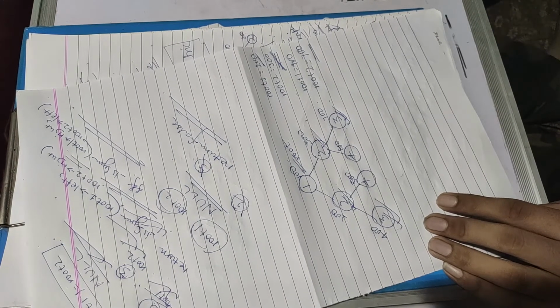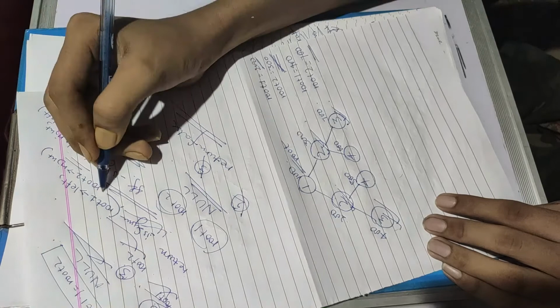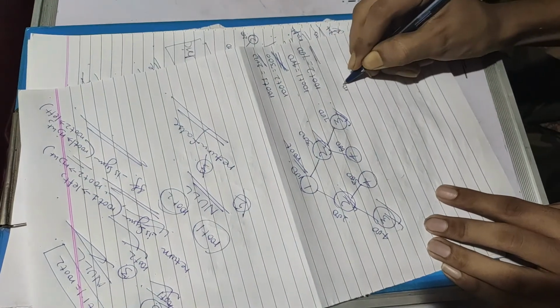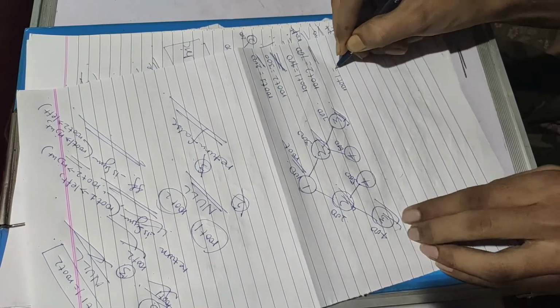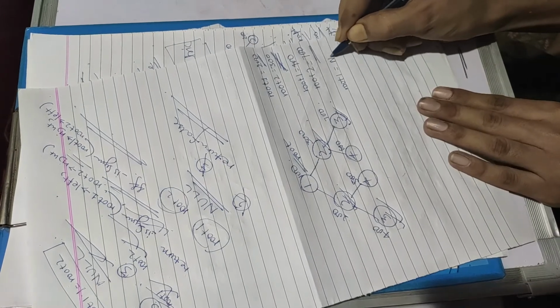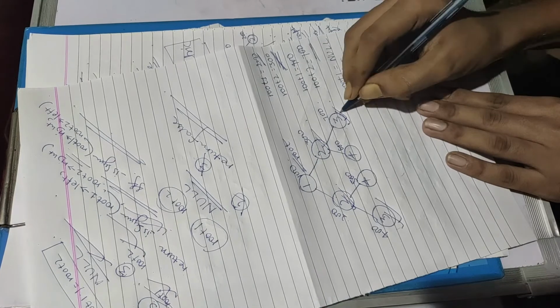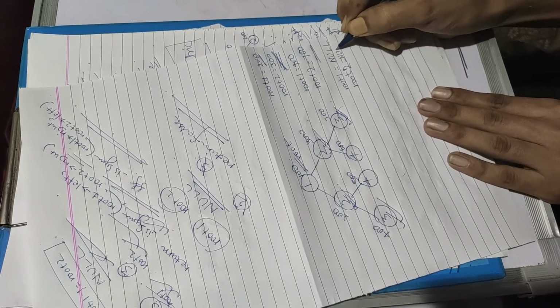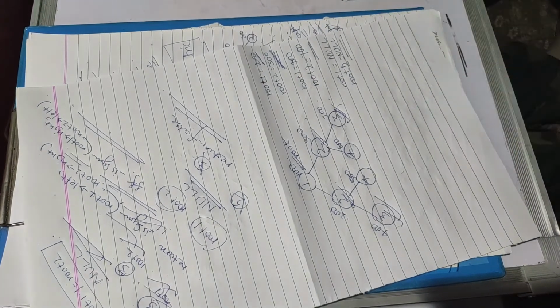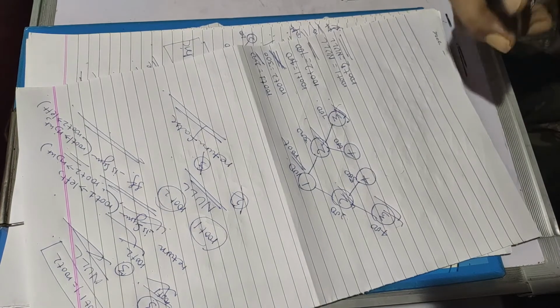So again we will call the same function. Root 1 will become root 1's left, and we don't have anything in the left, so root 1 is null, and root 2 also is null. Now again we will call the function.